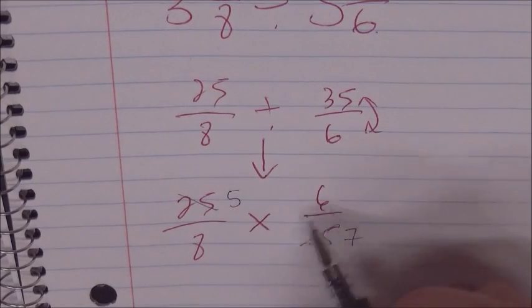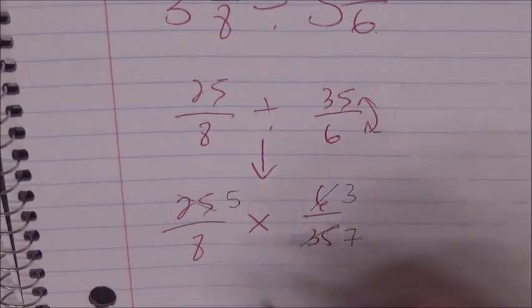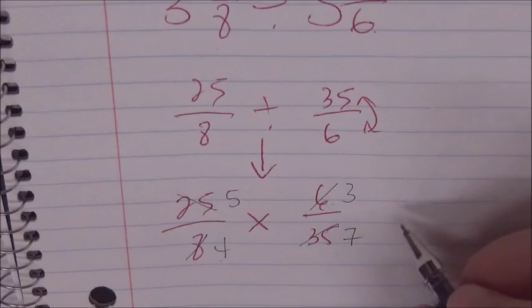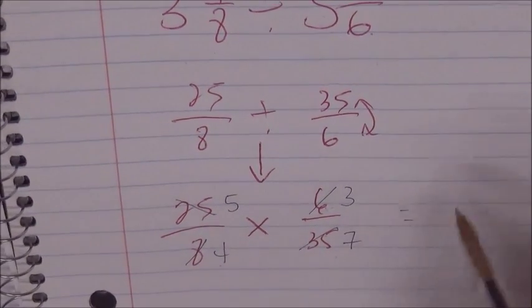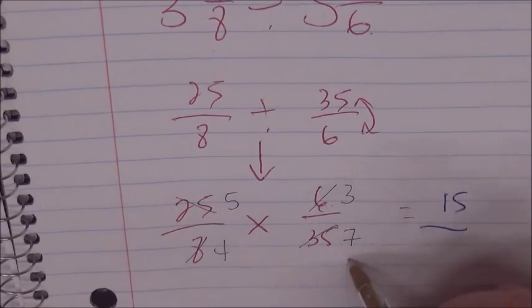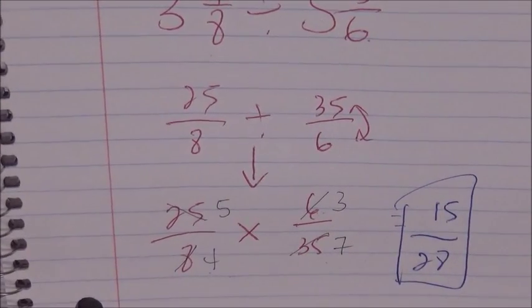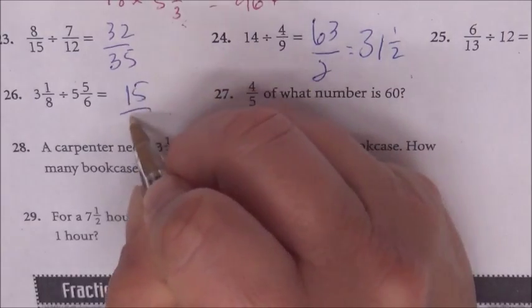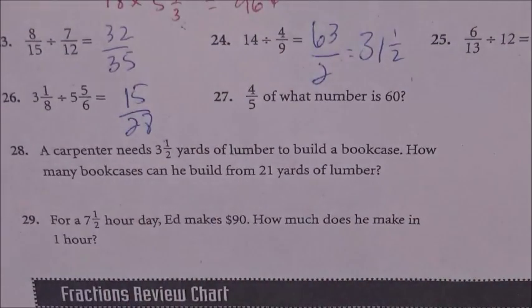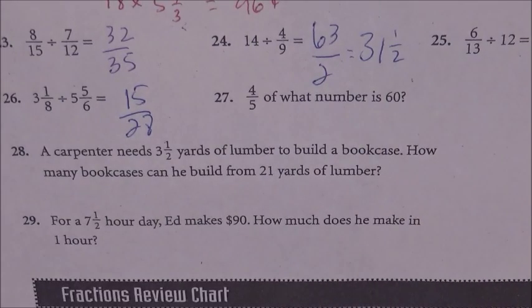Look at 6 and 8. We can't divide by 3, we can't divide by 6, but we can divide by 2. So 6 divided by 2 is 3. 8 divided by 2 is 4, and now we can go ahead and multiply straight across. 5 times 3 is 15, and 4 times 7 is 28. And that is our first answer, 15 over 28.